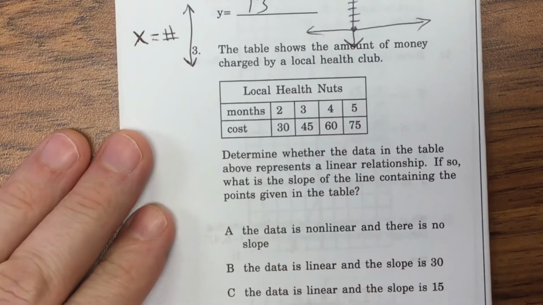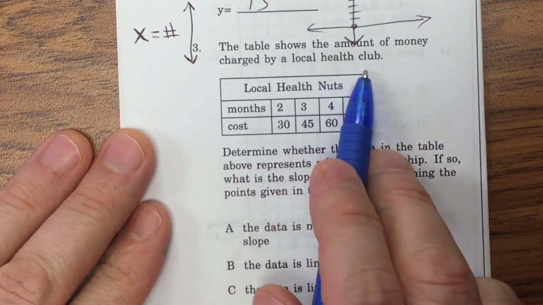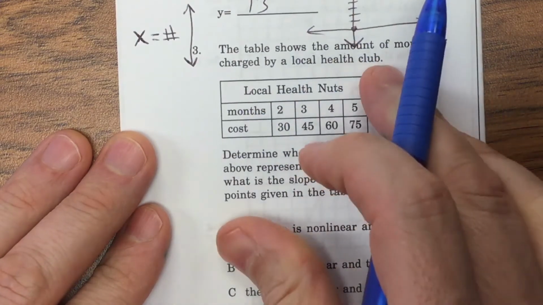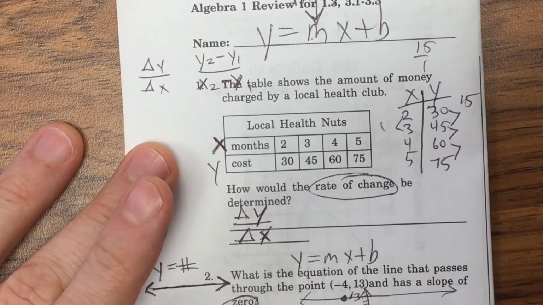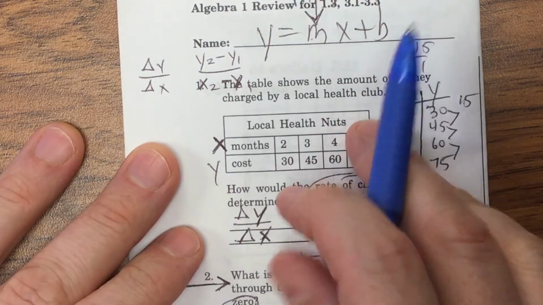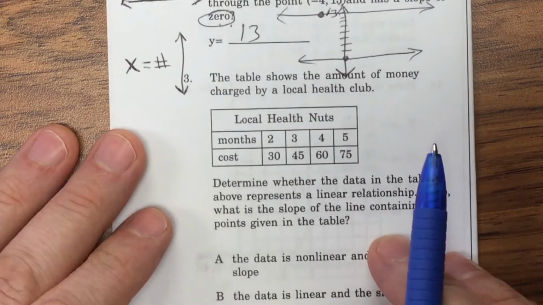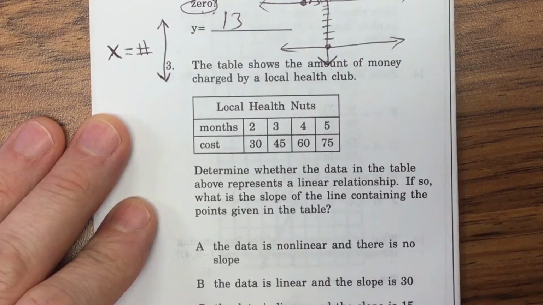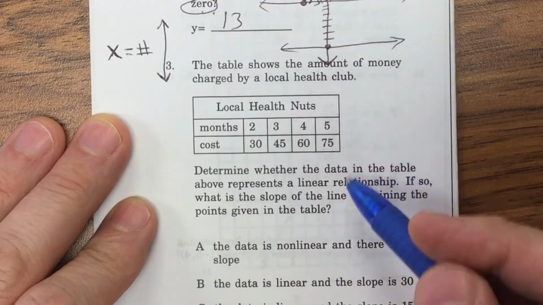Okay, number 3. The table shows the amount of money charged by a local health club. Now, if you'll notice, this is the exact same table as the one above it. So there's some information you might be able to reuse, and the test will have two questions like that as well. It'll have two tables that are very similar. So if you did some math work up here, you might be able to use it down here.